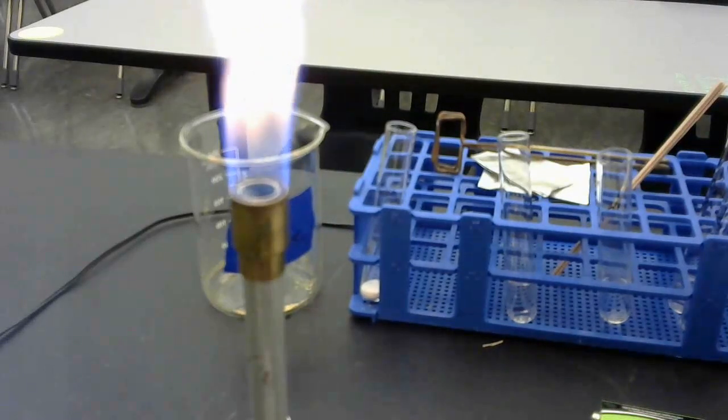You want to make sure that you write your balanced chemical equation. We have magnesium reacting with the oxygen in the air to produce magnesium oxide, okay? Make sure you write your word equation, you do your balanced equation, and you include your observations, okay?